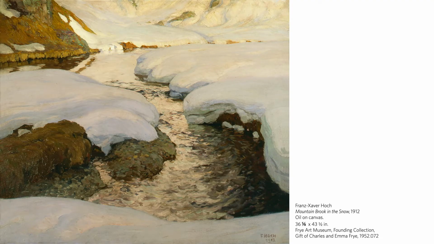Take a moment and look closely at this painting. What is going on in this picture? Do you see an outdoor scene with some snow and a stream? In fact, this painting is called Mountain Brook in the Snow. A brook is a small stream. When was the last time you saw a stream? Did it have snow around it like this painting?